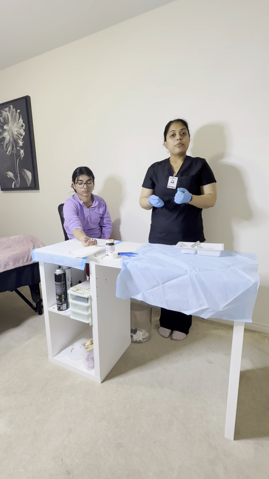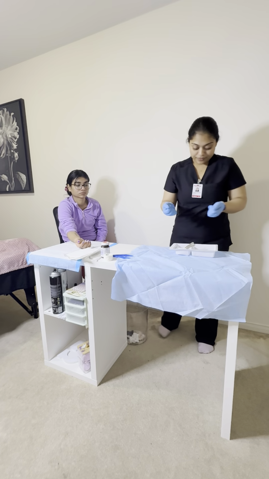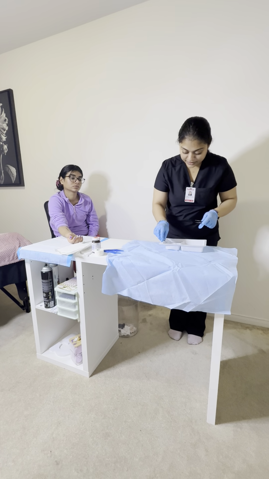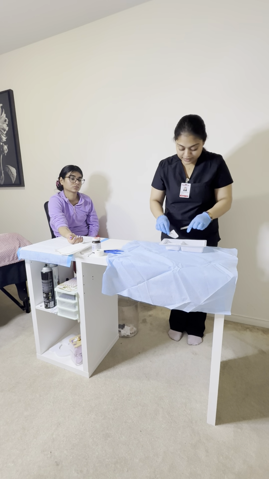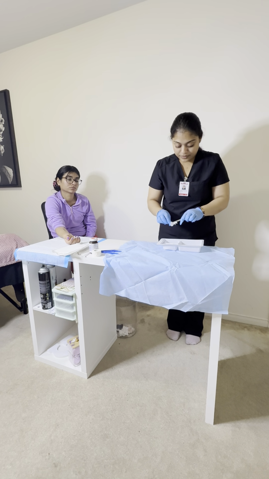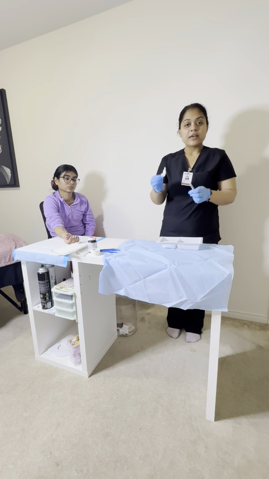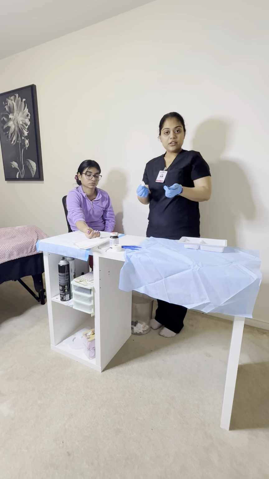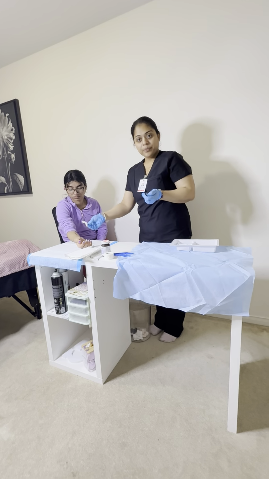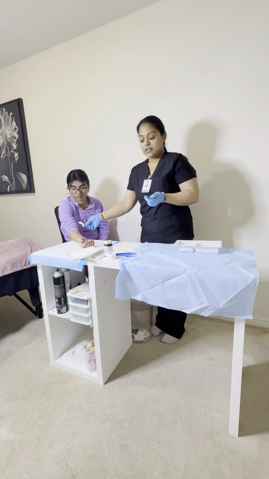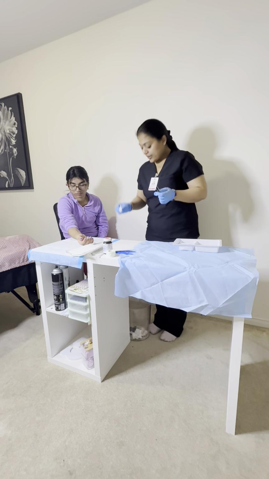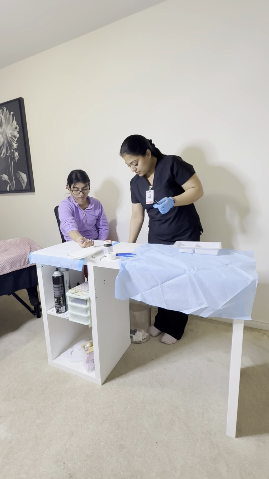Now moving forward, I'm going to clean the wound. Just going to pick the forceps. Take the first swab, dip it in the normal saline, squeeze it. Now I'm going to clean the wound from the center first, from top to bottom, from the least to most contaminated area, and putting the soiled swab in the dustbin.